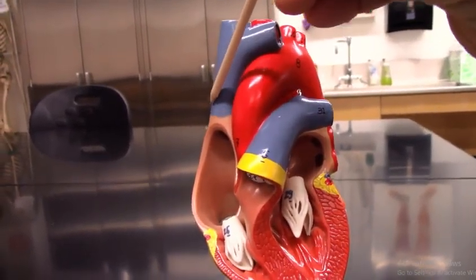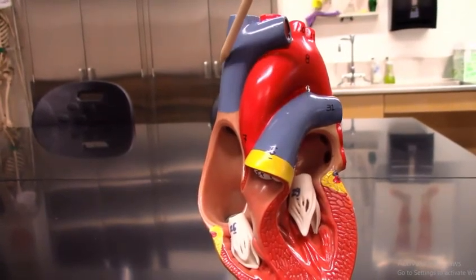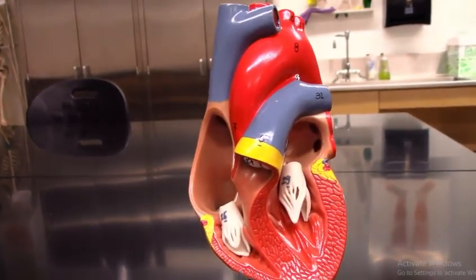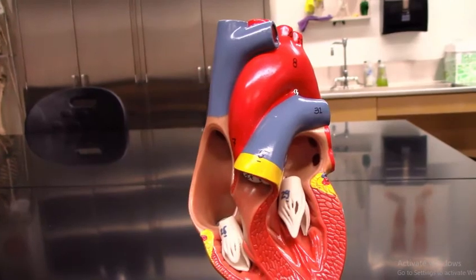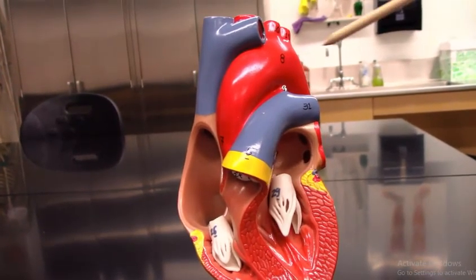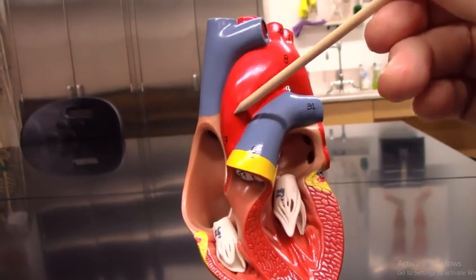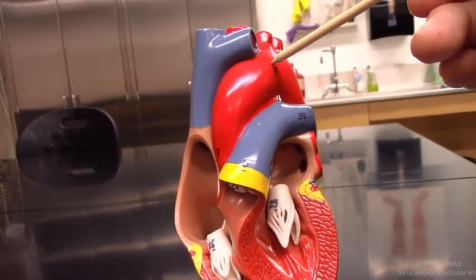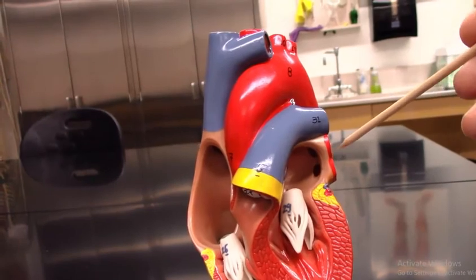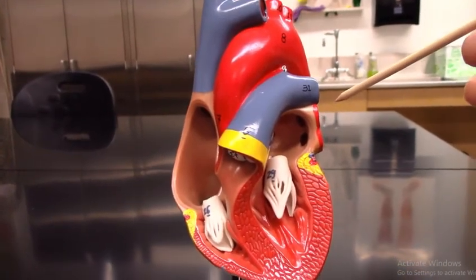This vessel right here is the superior vena cava. The next one is the aorta. This is the ascending aorta, the arch of the aorta, and then it goes down to the descending aorta.